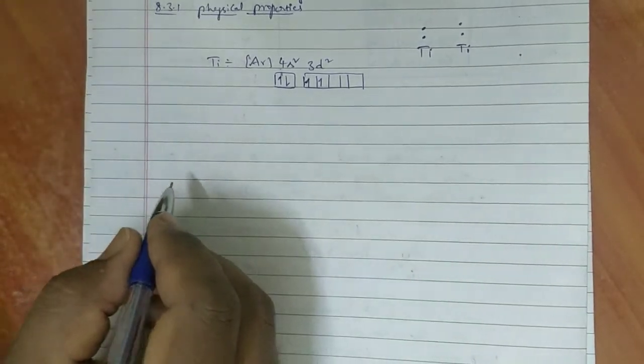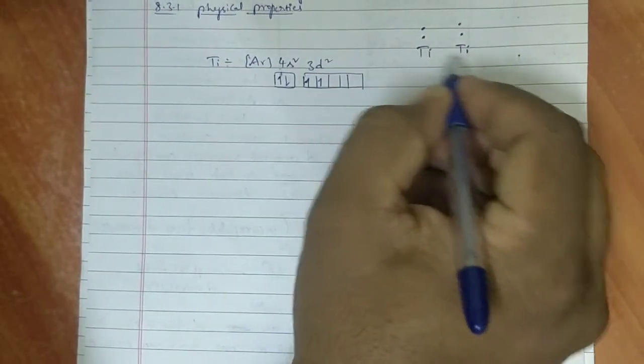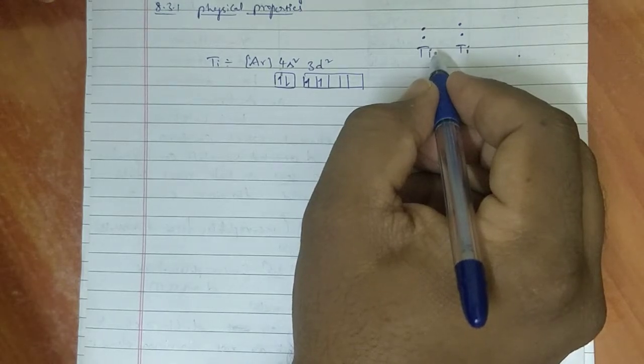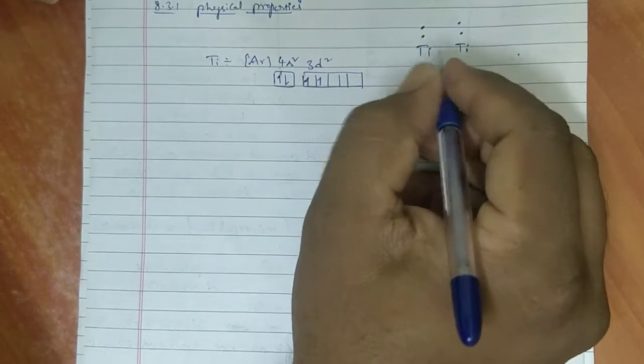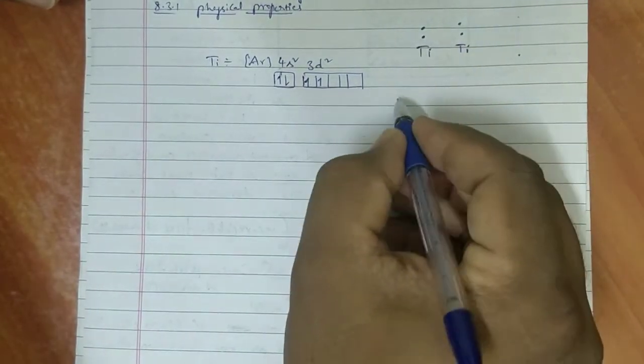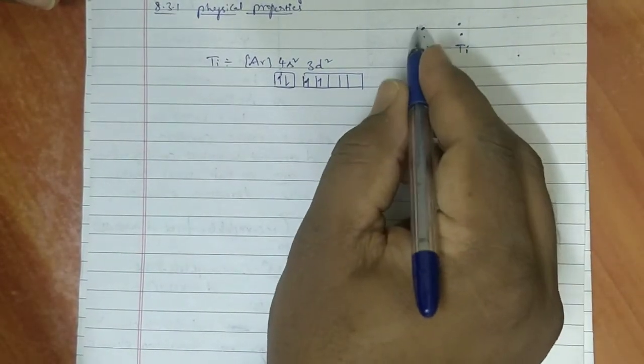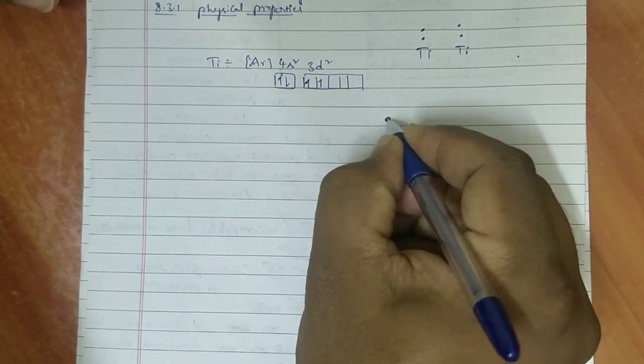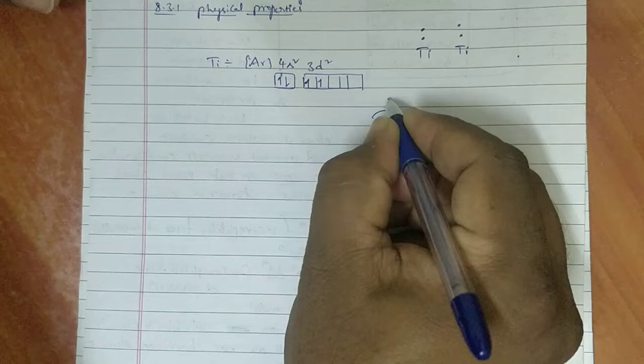How are we going to explain the bond between this titanium and titanium? That is nothing but metallic bond. This metallic bond is not like covalent bond or ionic bond. Now observe, this first titanium atom contains 2 unpaired electrons. These 2 unpaired electrons spin in clockwise direction.